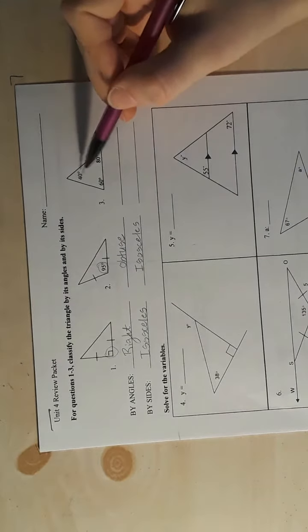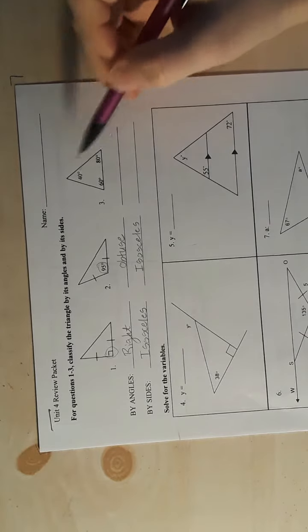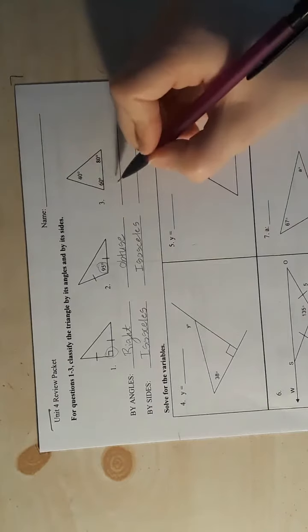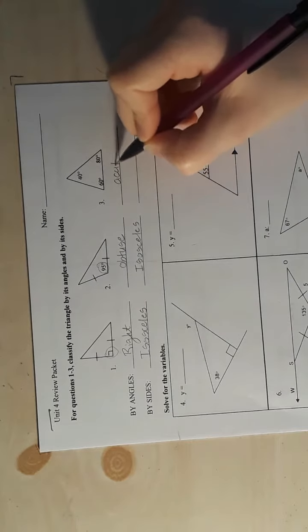Over here, I have 40, 60, and 80. Those are all acute. So when all three angles are acute, meaning they're less than 90, that classifies the full triangle as acute.